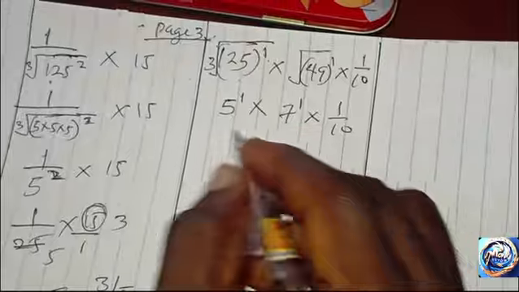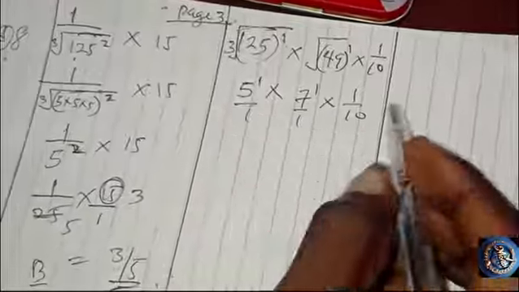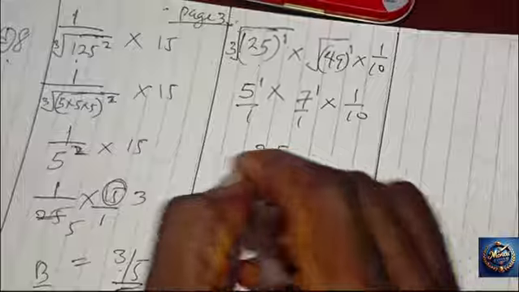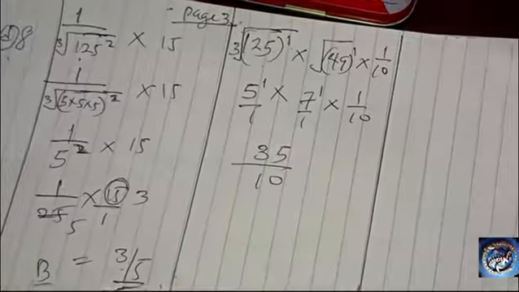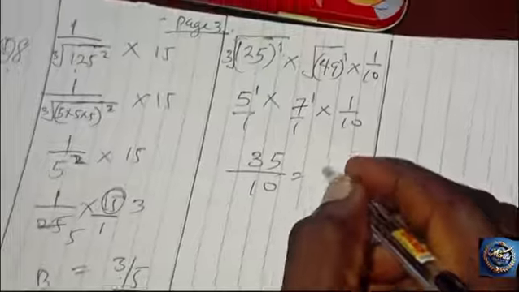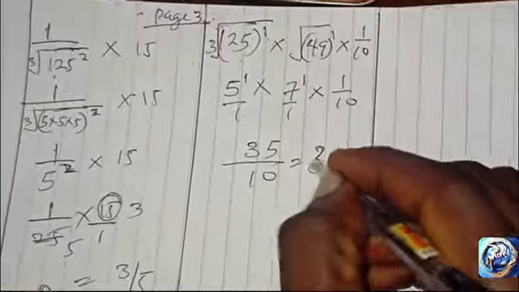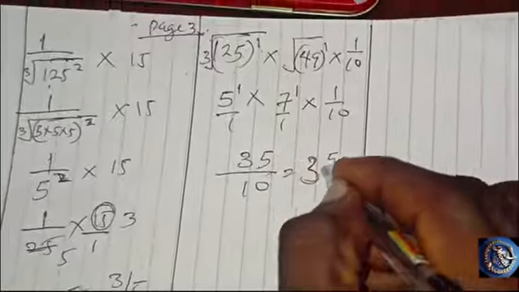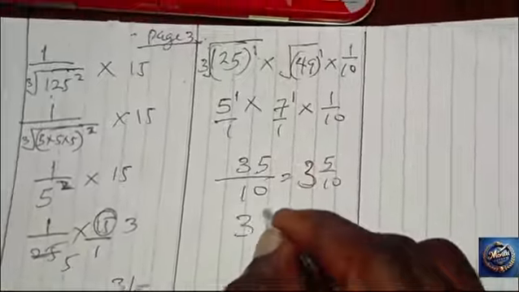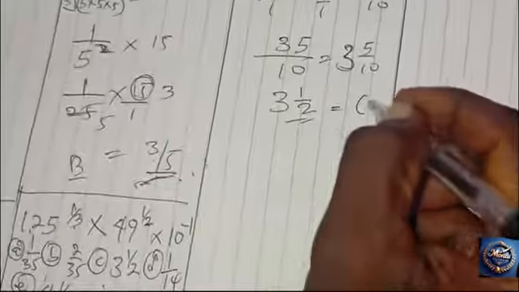So what I have here is 5 times 7, which is 35 all over 10. So 35 all over 10, that's going to give me 3 whole number, it means 5 all over 10. So that's going to give us 3 whole number 1 all over 2. That is option C. Option C. So I'll move on to the next one quickly so that we can cover much.